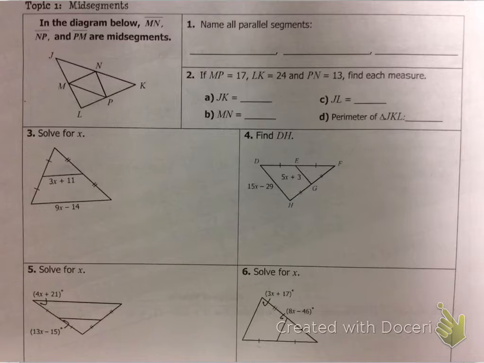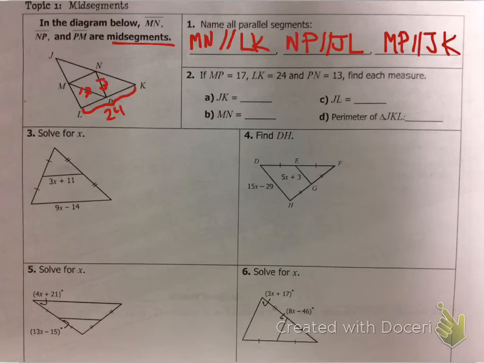Alright, so let's go here. Again, let's talk about mid-segments. I'm not going to worry about the parallel lines, but you should know why we were so worried about the parallel lines, so that way we know what corresponds to what. Because MN and LK are parallel, we know those correspond. So keep in mind that the long segment is going to be twice the short segment, or the short segment is half the long segment.